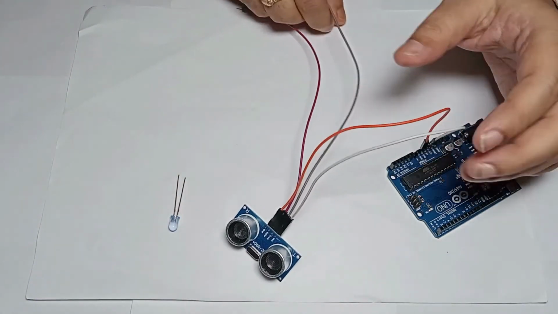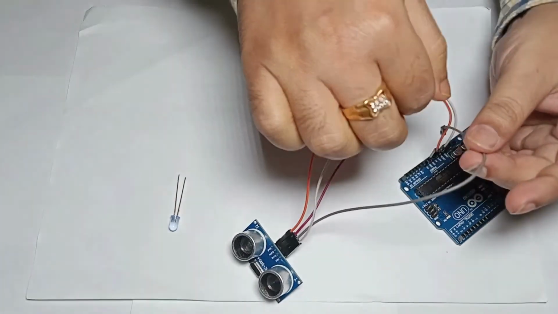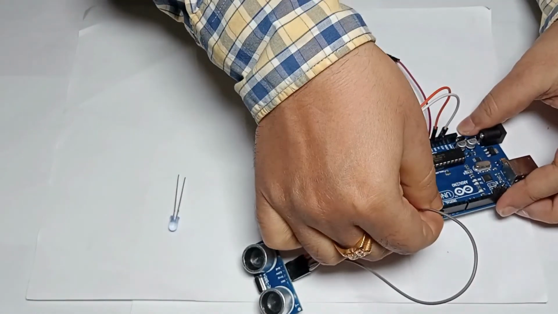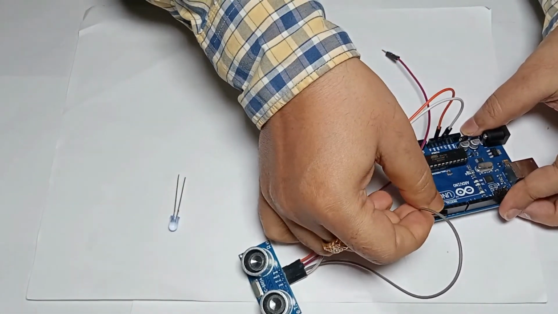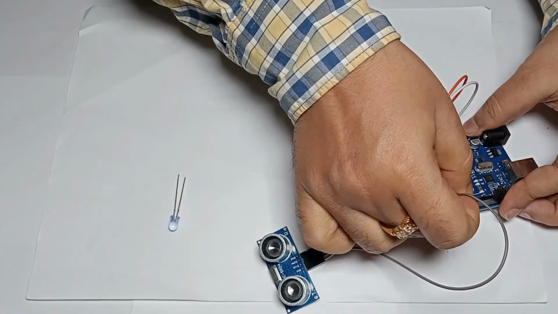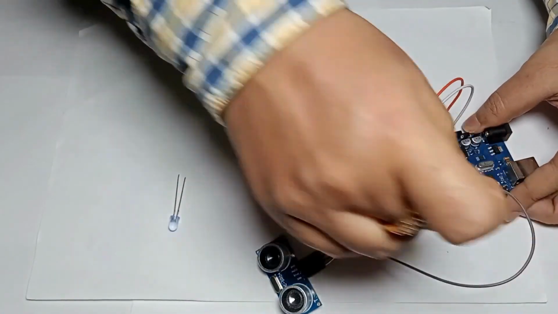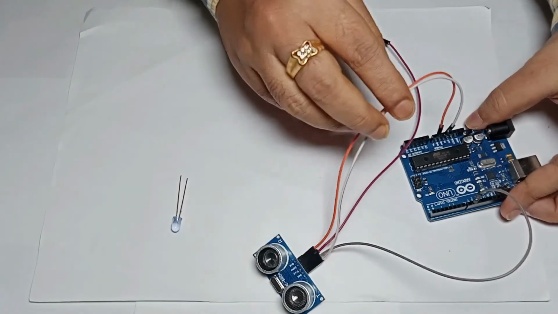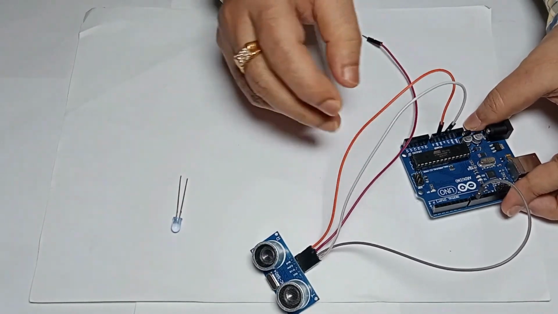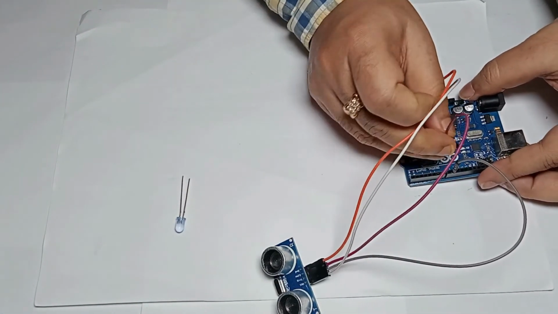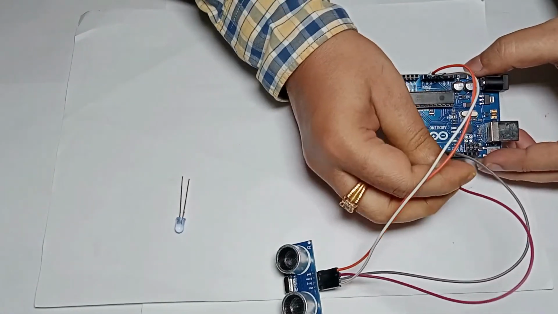Now I'll connect trigger pin to pin number 9, and echo pin to pin number 10.